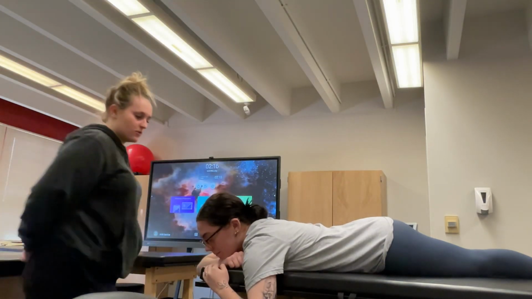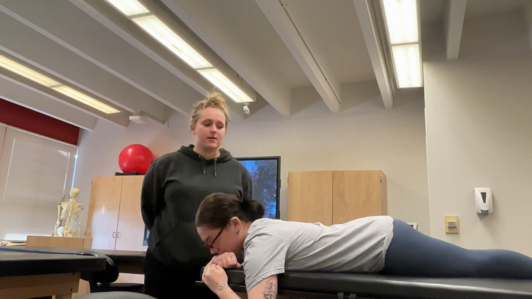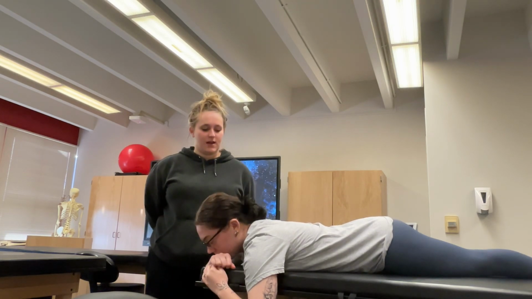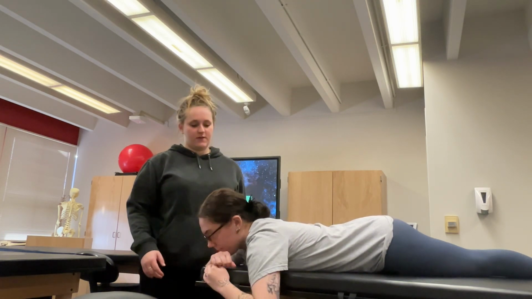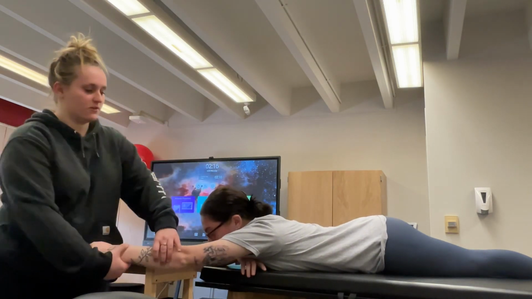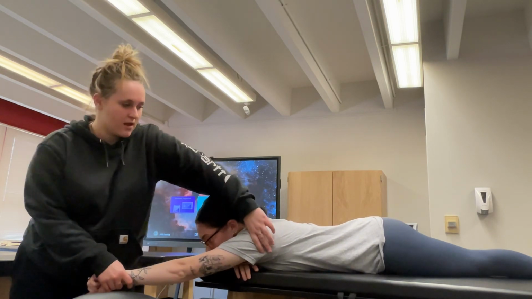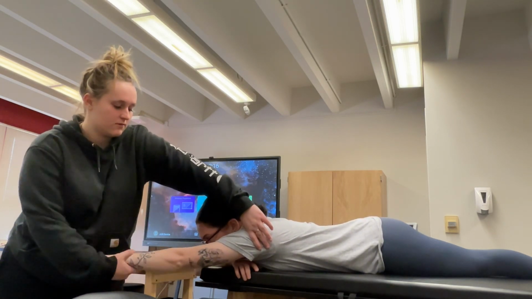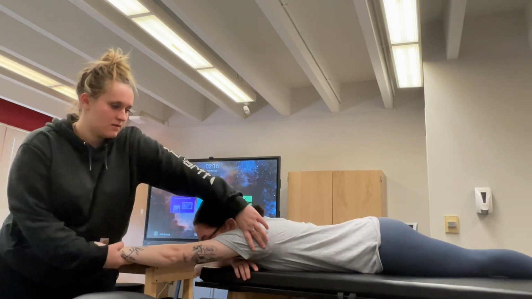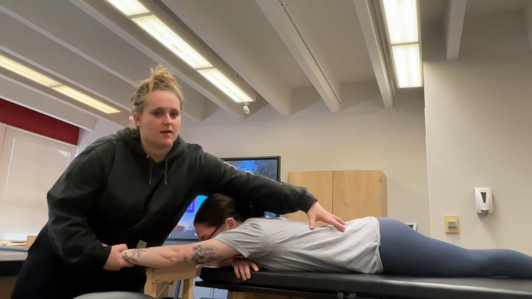To stretch the latissimus dorsi, you're going to have your patient lie down on their stomach and then lift your arm in front of you, either one, okay? And then you're going to internally rotate, stabilize at the joint, and pull towards you. And the stretch will be coming up here.